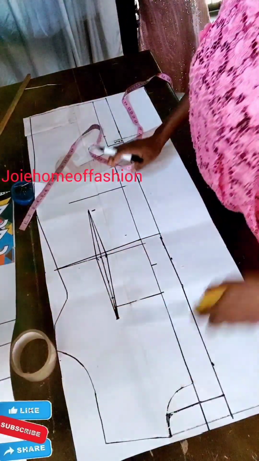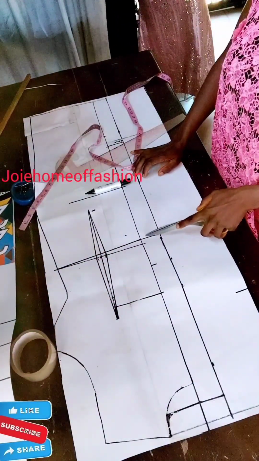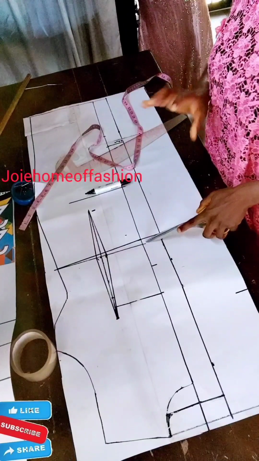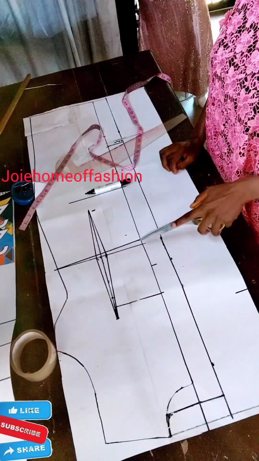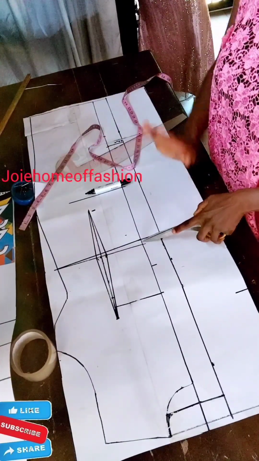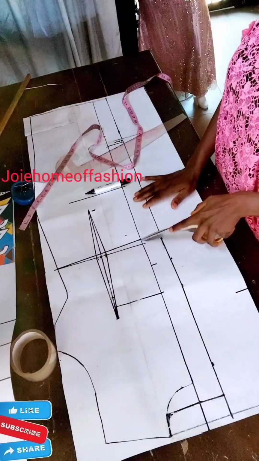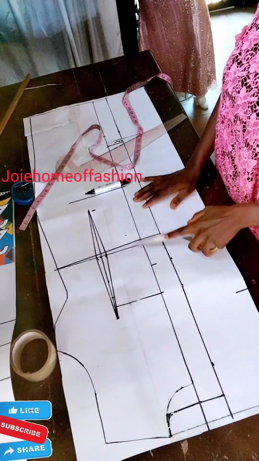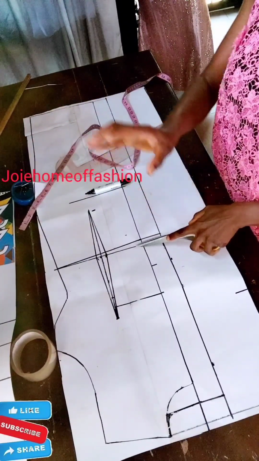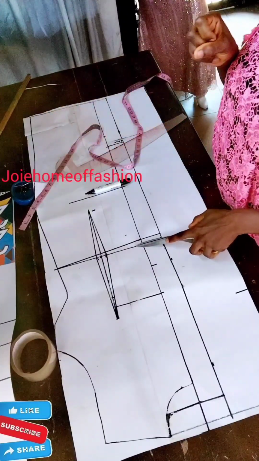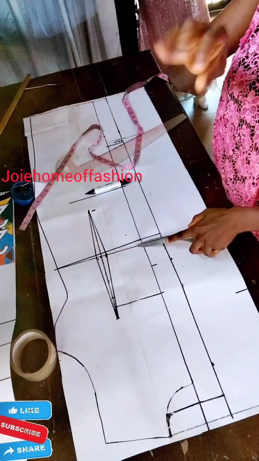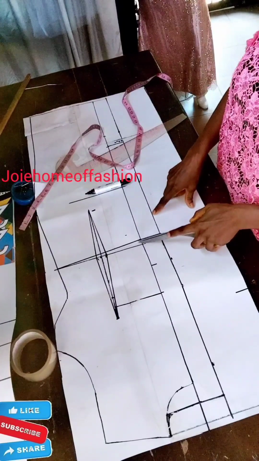What we are trying to do right here is to eliminate the bulge that usually comes out at the back of a dress. So even if your client has a curvy back, once you do this elimination, it's going to help the zipper go in and not bulge out, or whatever happens around that waistline. That is what we are eliminating.